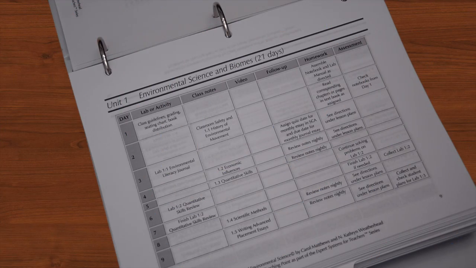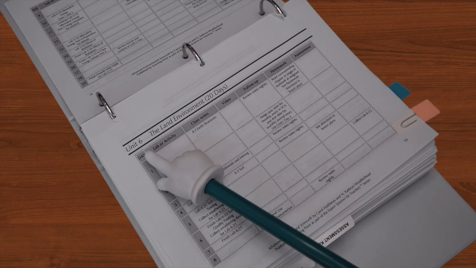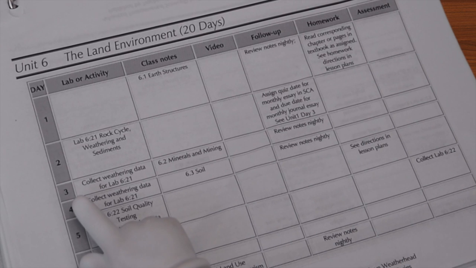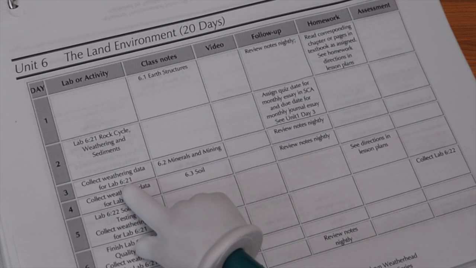After the syllabus, you'll find this handy pacing guide. This chart will tell you at a glance exactly what to do every day. Shall we give it a try? Yes, please. Let's pretend we're in Unit 6, and it's day 3 of Unit 6, not day 3 of the school year. First, we're going to start working on Lab 621.